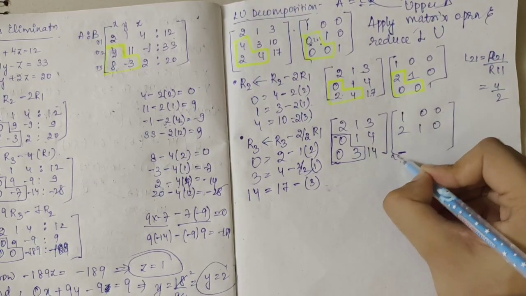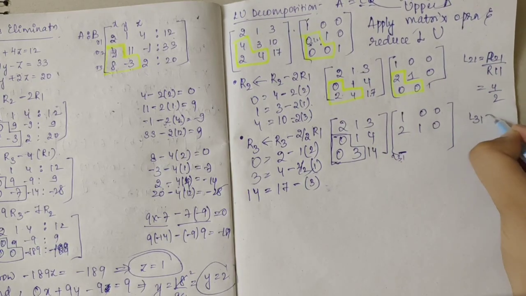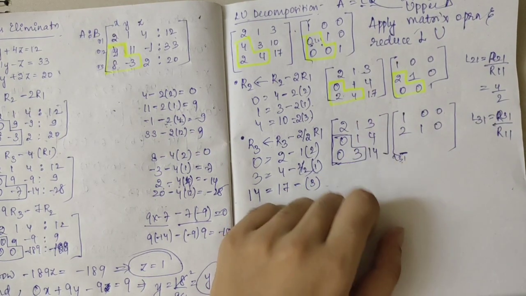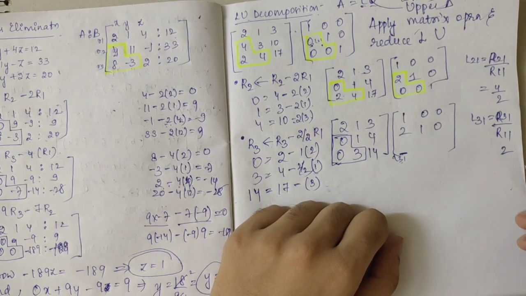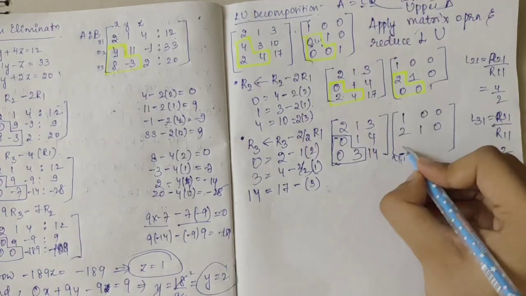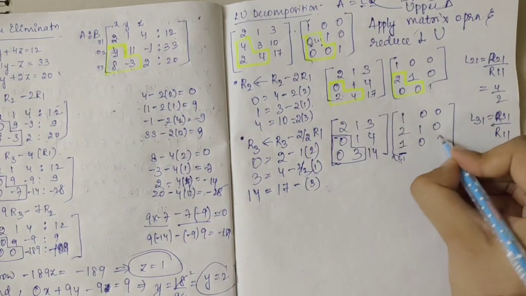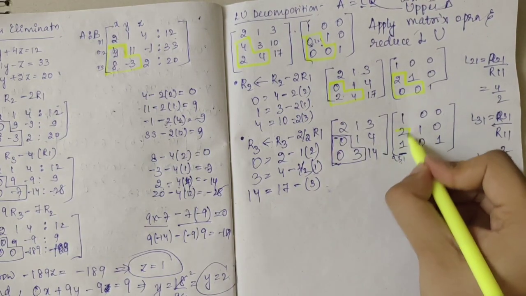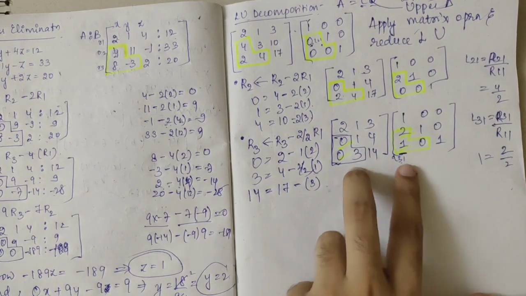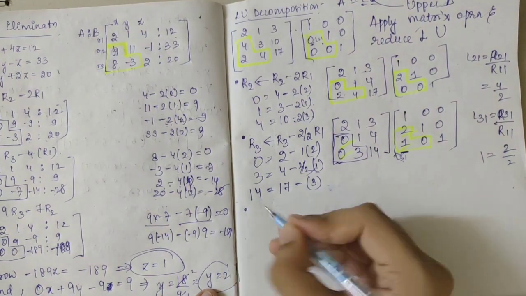This is L31. Okay. So for L31, I can write it is A31, R31 by R11. R31 is 2, and then R11 is also 2. So I get 1 here. So I got 1 here, 0 as it is and 1 as it is. So I have changed this and this. Now these two are remaining. So I'll perform the next operation.